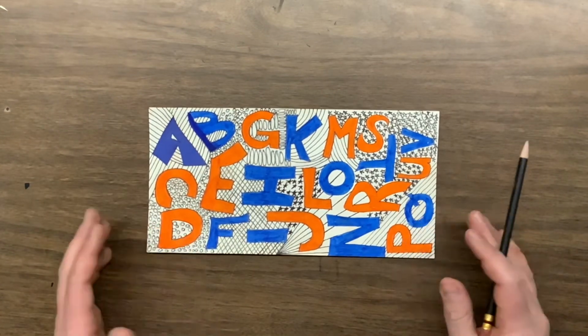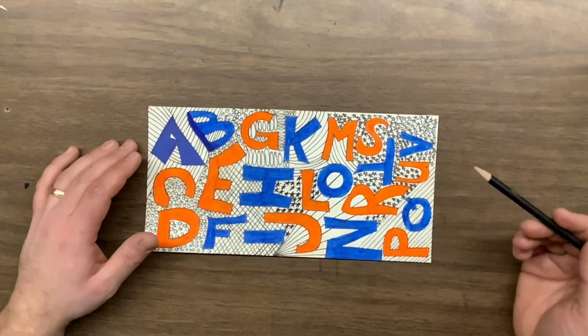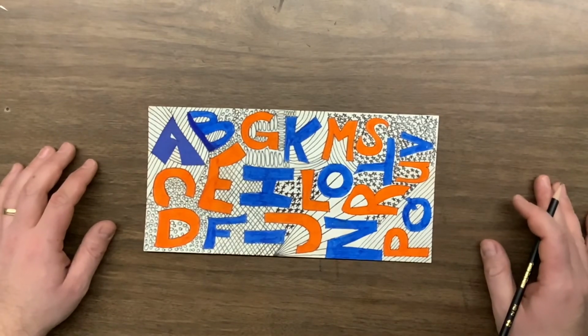So, enjoy making your alphabet design and learning how to make bubble letters and how they can look so much nicer than just regular stick letters.